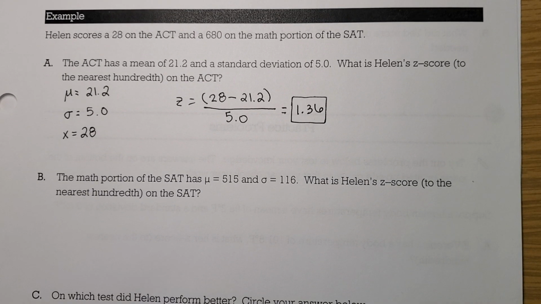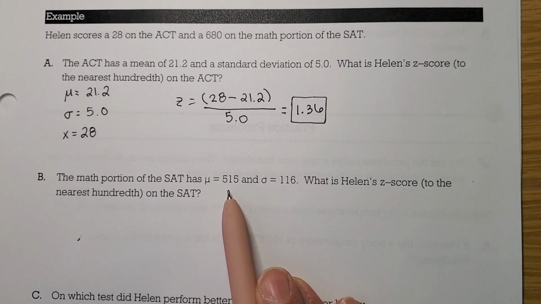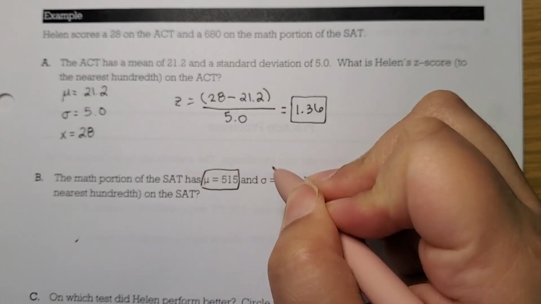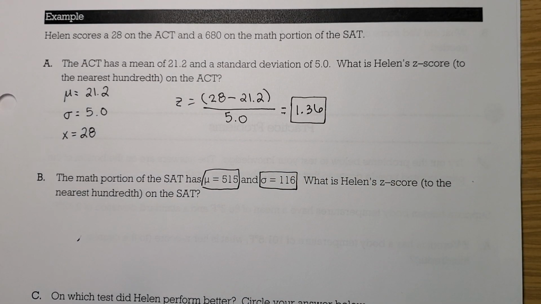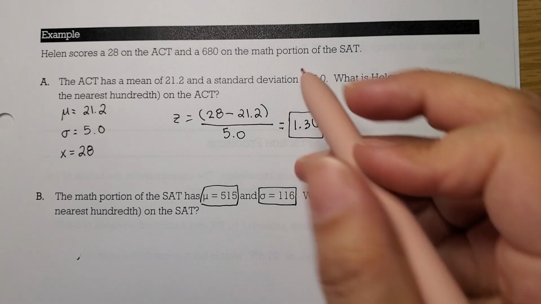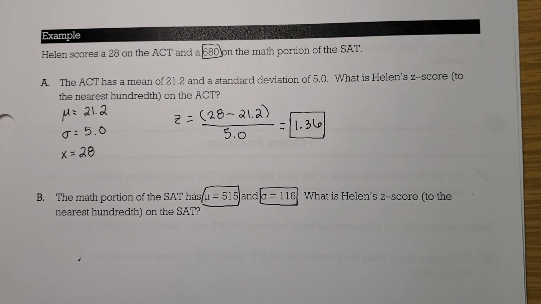Now for part B, it says the math portion of the SAT has a mu of 515 and a sigma of 116. We want to know Helen's z-score to the nearest hundredth on the SAT. Helen scored a 680 on the math portion.